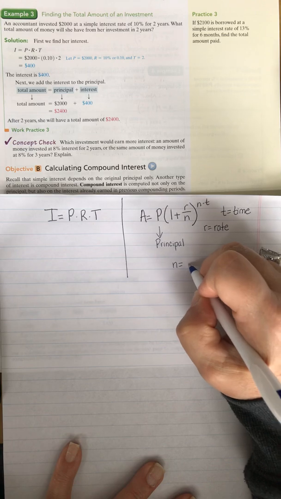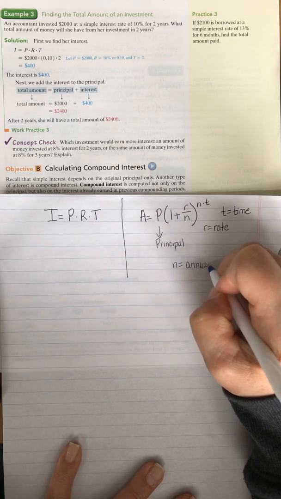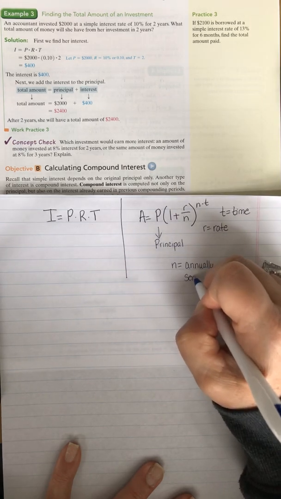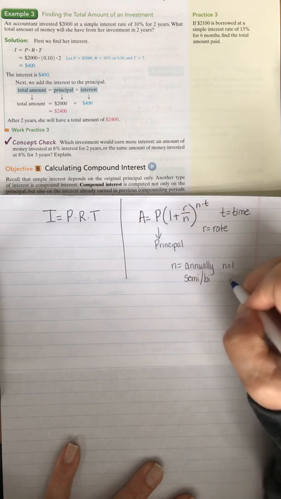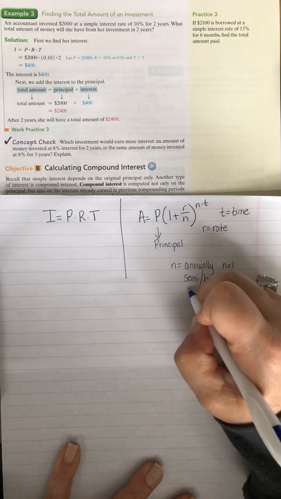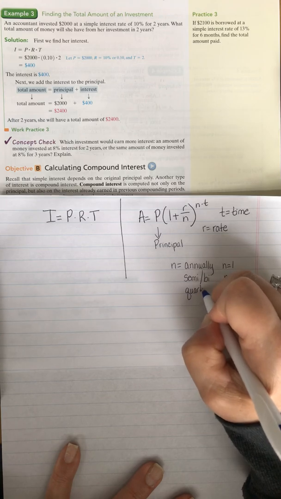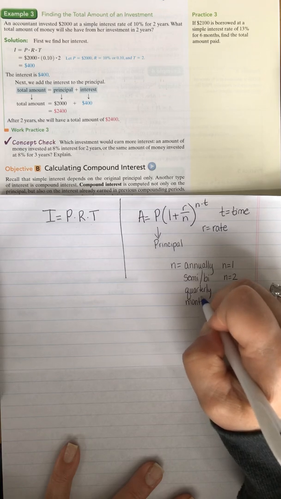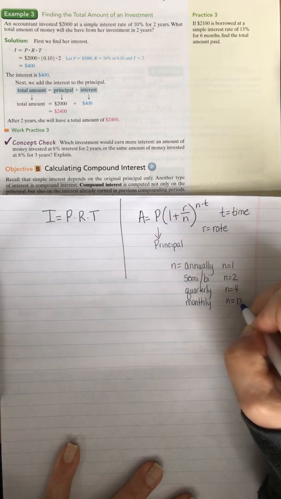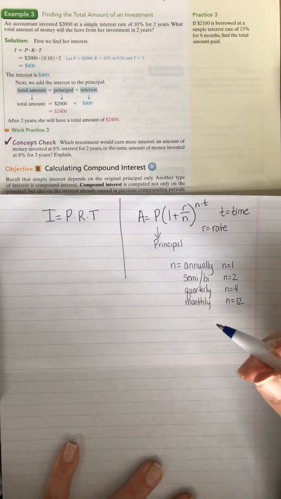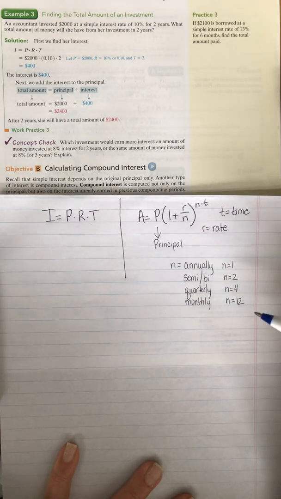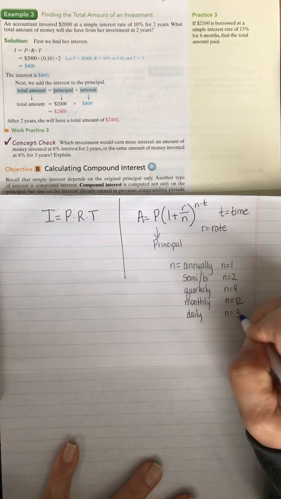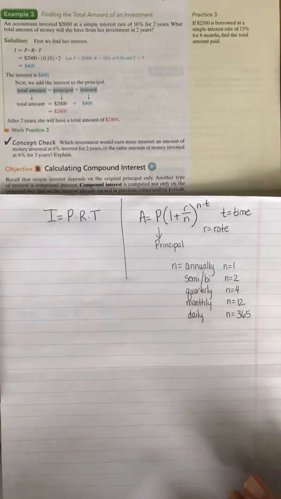N, if it's compounding annually, N will be 1. If it's semi or biannual, N would be 2. If it's quarterly, N will be 4. If it's monthly, N is 12. They could even say it's compounded 3 times a year or 5 times a year, or it can say daily. Daily, there would be 365. Okay, those are what you need to know.